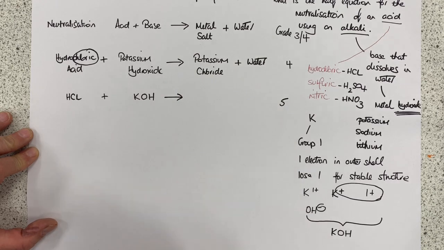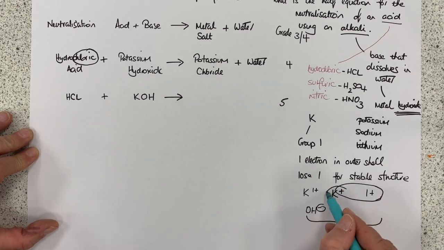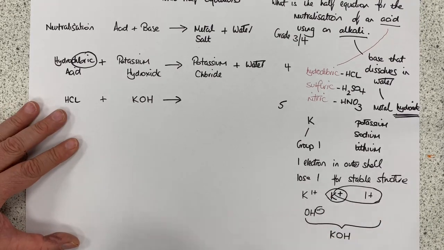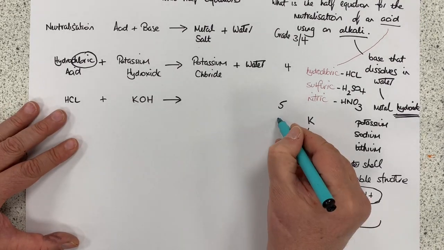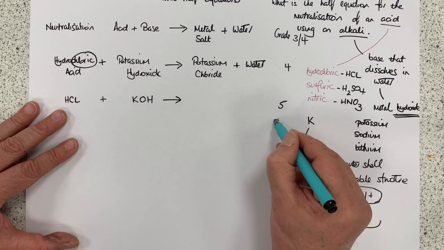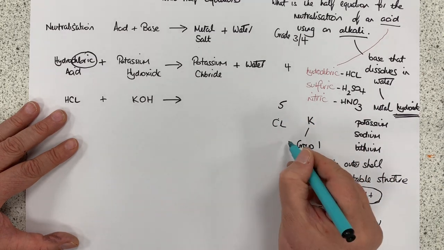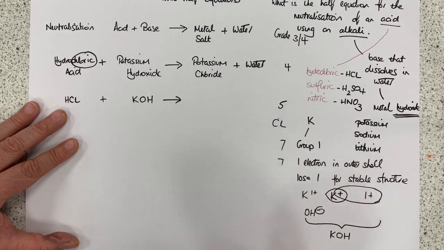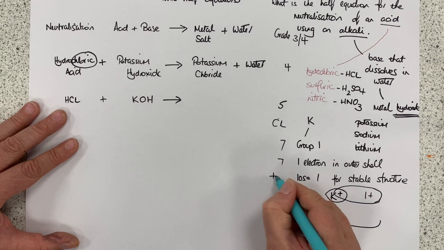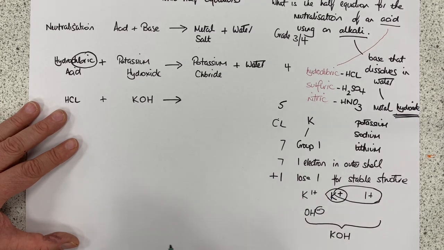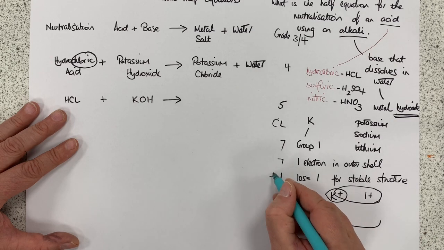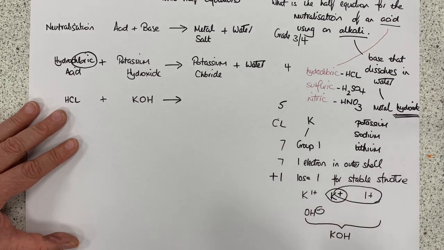That's leading to potassium chloride. Well, you've already found out that potassium forms the K plus ion. Chlorine, Cl, group 7, has 7 electrons in the outer shell, so it wants to gain one. And this is the bit that confuses students from time to time. It's gaining something with a negative charge.